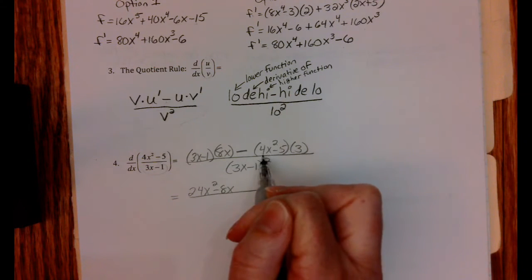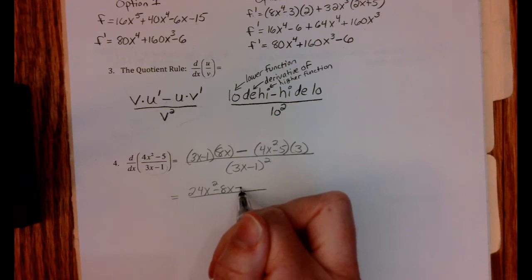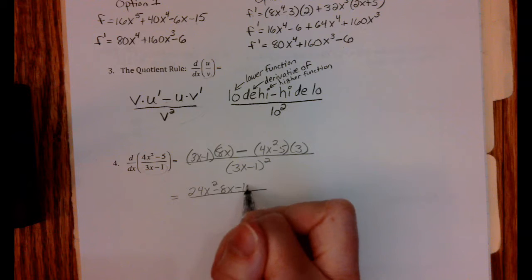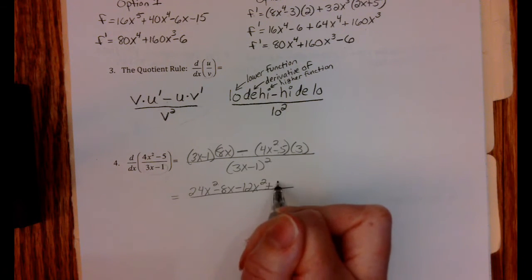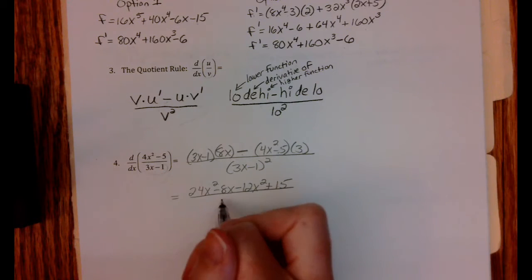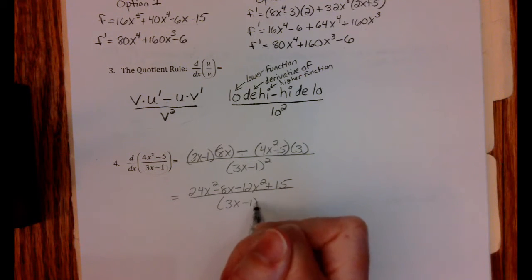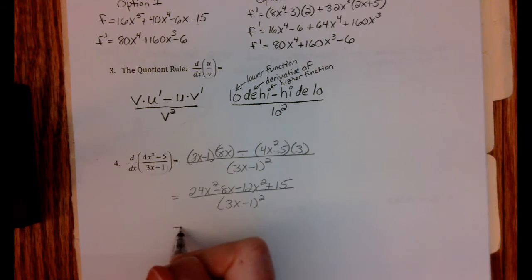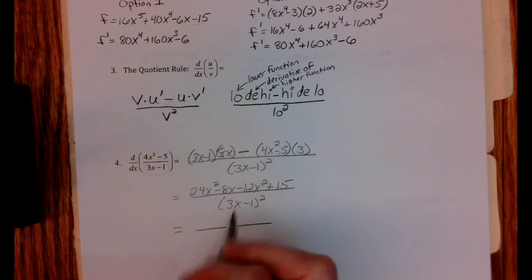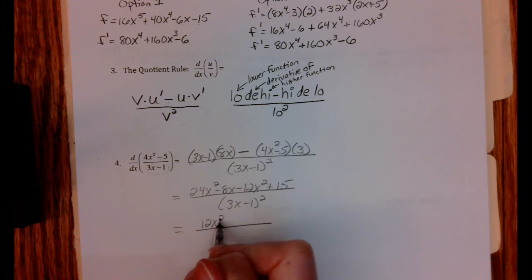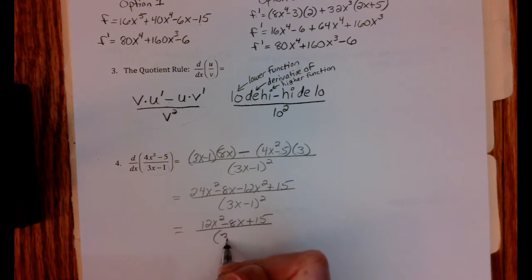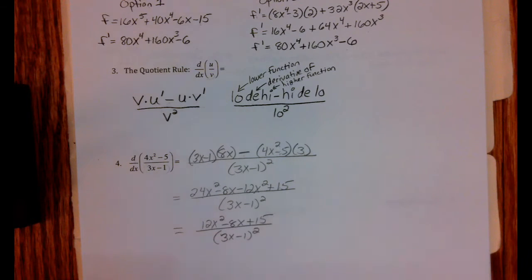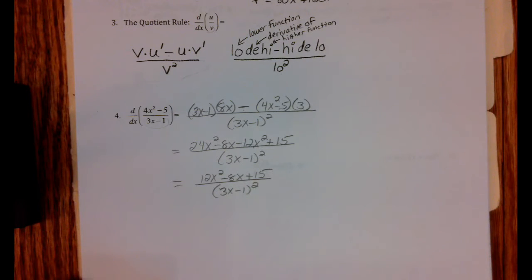The 3 is being distributed, and at the same time, so we have minus 12x squared, and then double negative makes plus 15 at the end, over the 3x minus 1 squared. That reduces, 24 take away 12 is 12x squared minus 8x plus 15 all over 3x minus 1 squared, and that's considered simplified for the quotient rule.